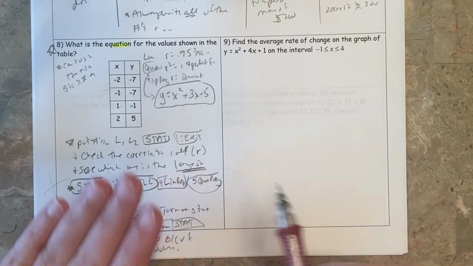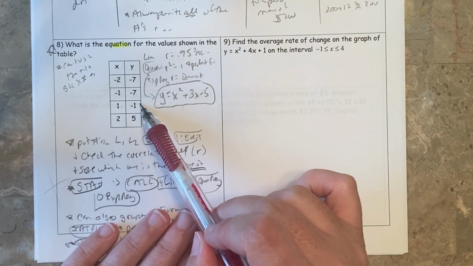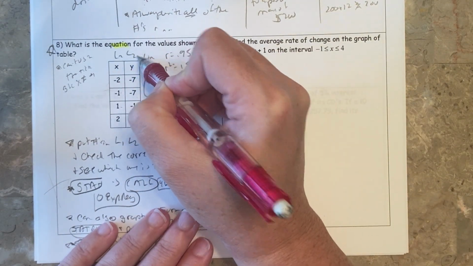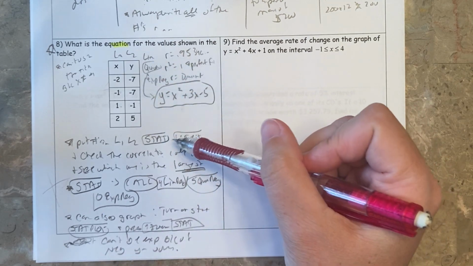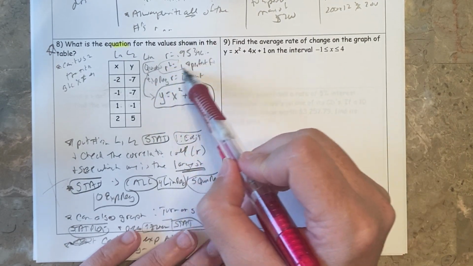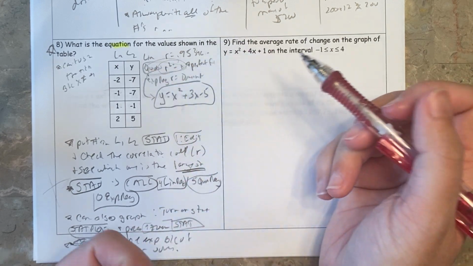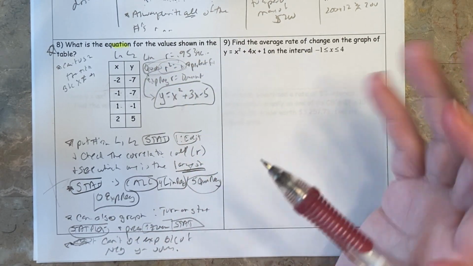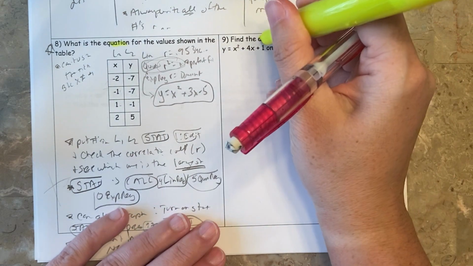All right, number 9. So anyway, easiest thing, put it into L1 and L2. Go to your lin reg, quad reg, and just look and see which one the correlation coefficient is closest to 1. And the quadratic was close to 1. It was 1. It was perfect. That means that is your answer. All right, moving right along.